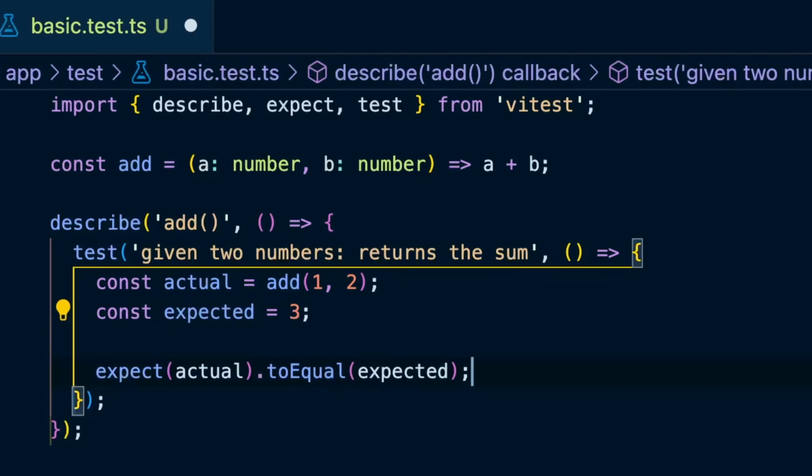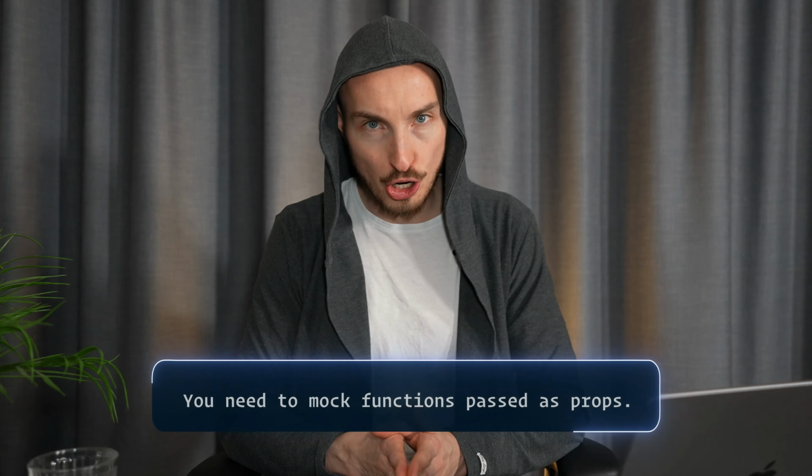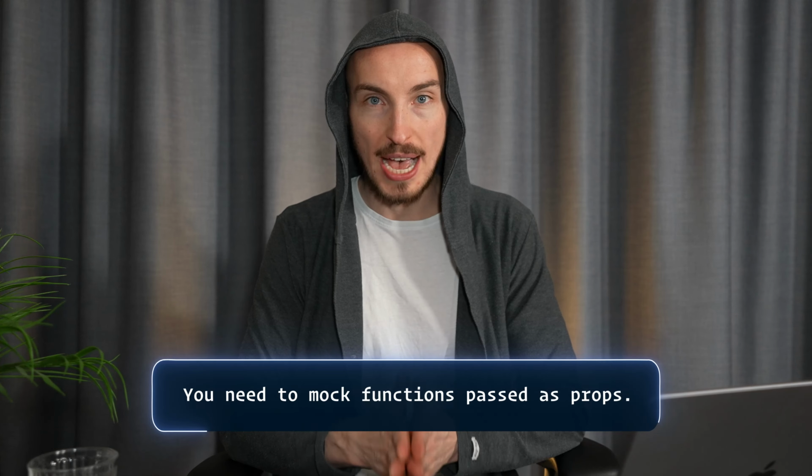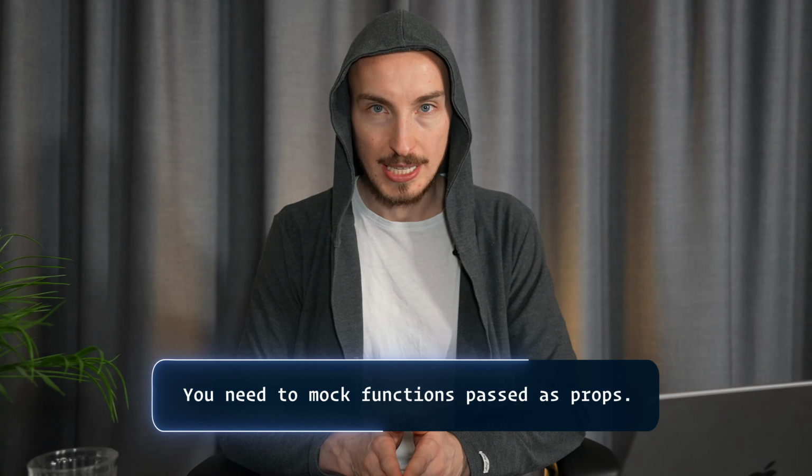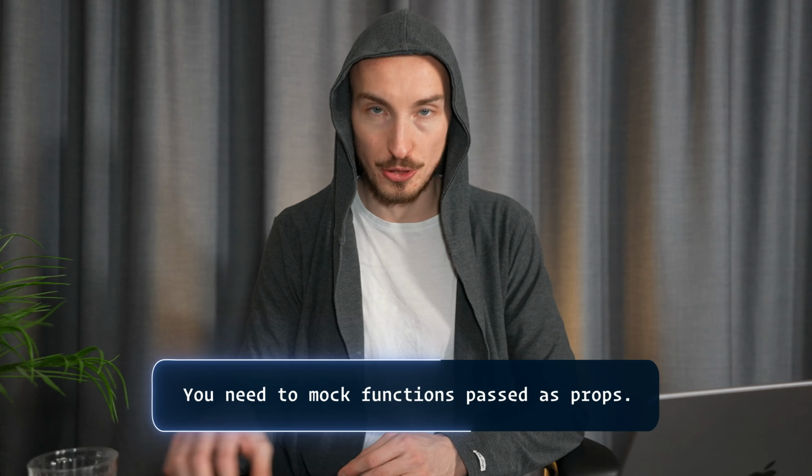Because in the beginning of this video, you saw how you can test functions like pure functions or functions with side effects using Jest or Vitest. If you're talking, however, about functions passed as props to your React components, then you need to mock them, because then you can do assertions on those mocks about if the functions have been called by your component as you expect them to be called.